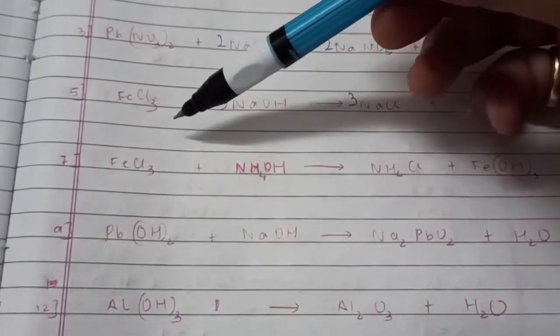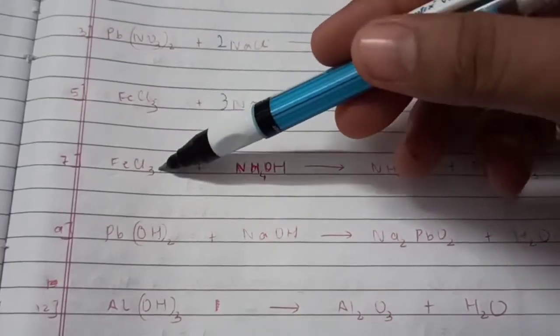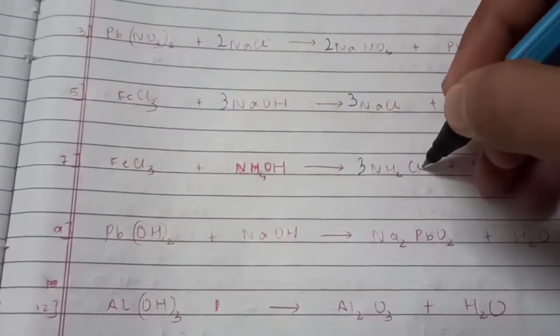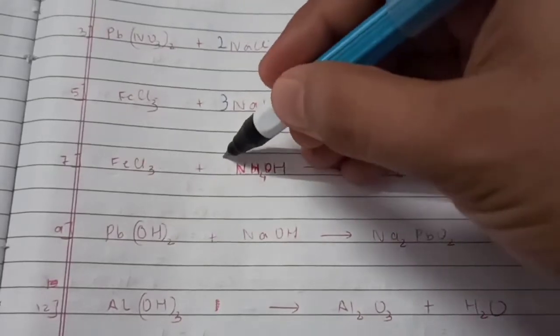Next. Iron 3 chloride. So Fe 1, Fe 1. Chlorine 3. So let's put a 3 out here. Nitrogen, we have 3 atoms here. So I'll have to put a 3 here.